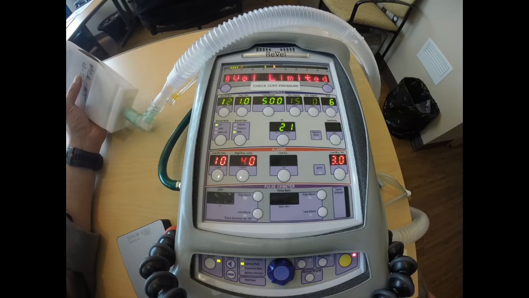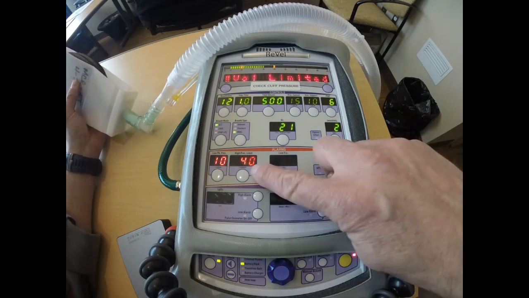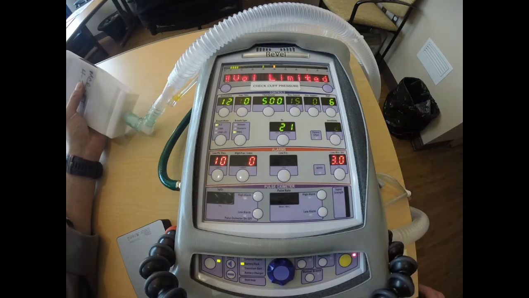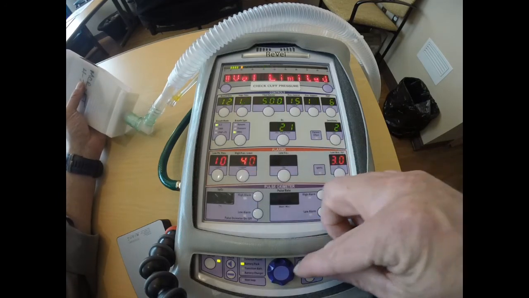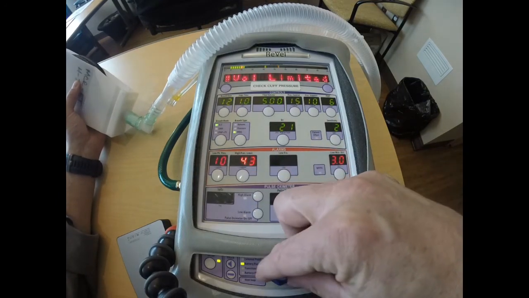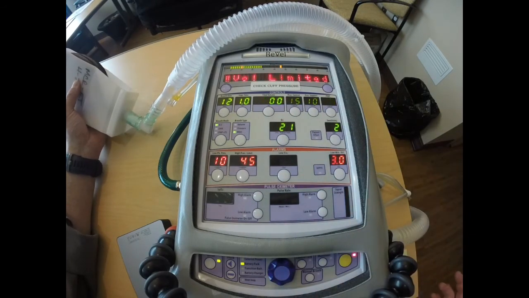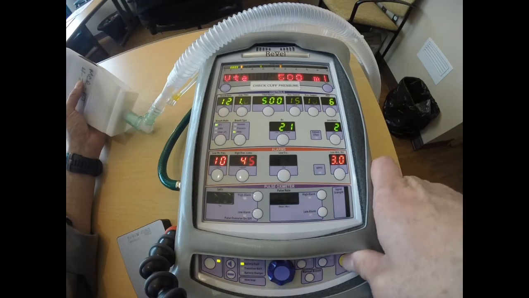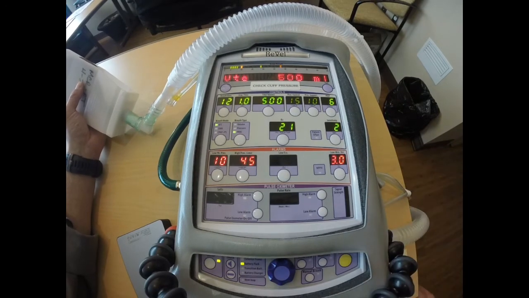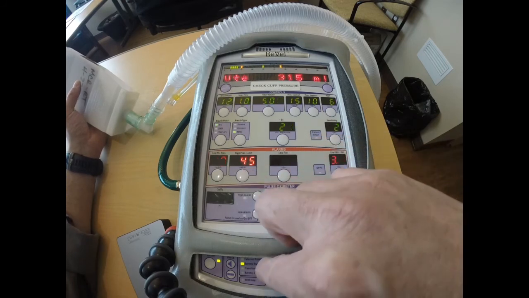The first action I could do is increase my pressure above 35. So for instance, I could go up to 45 and deliver that volume, hopefully, maybe, we'll see, I don't know, but possibly deliver that volume, but I'm doing so by using a higher pressure, which could be harmful to my patient. So I'm going to adjust that back down to 40.